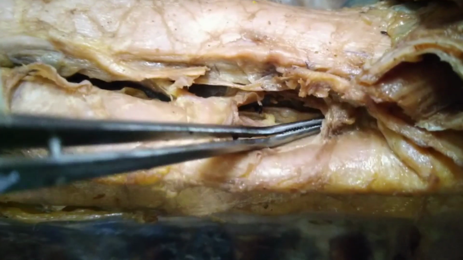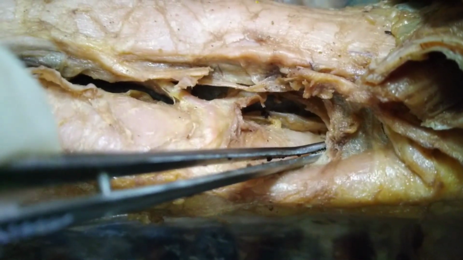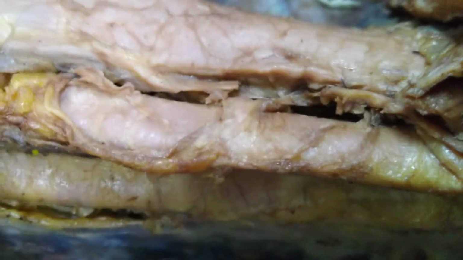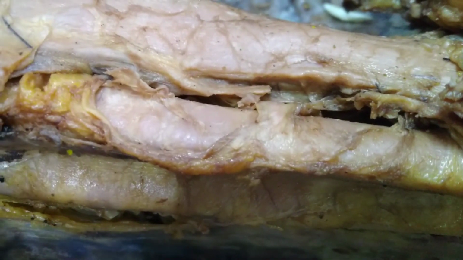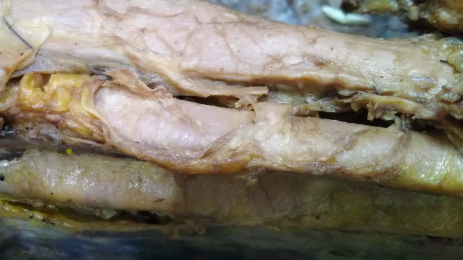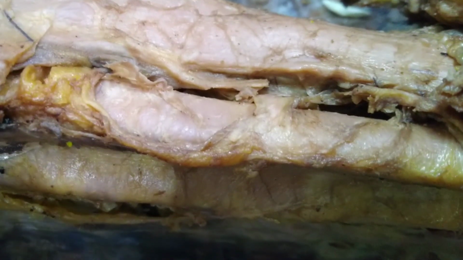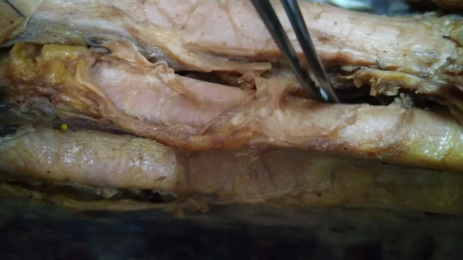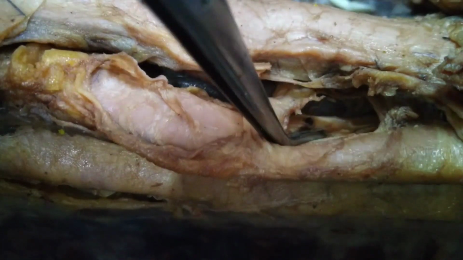That's another esophageal artery or branch to the esophagus right there. The distal esophagus partly receives its blood supply from the left gastric artery, which is a branch of the celiac trunk.